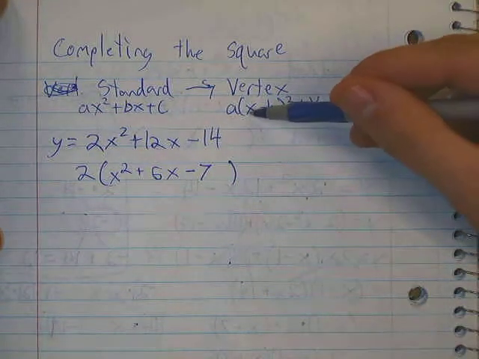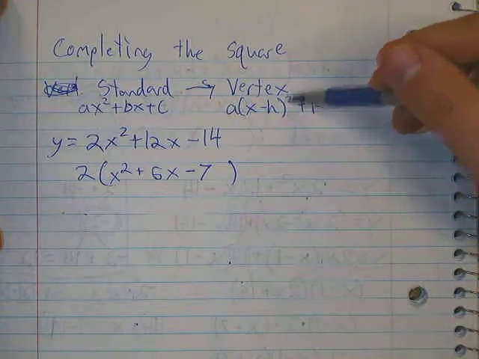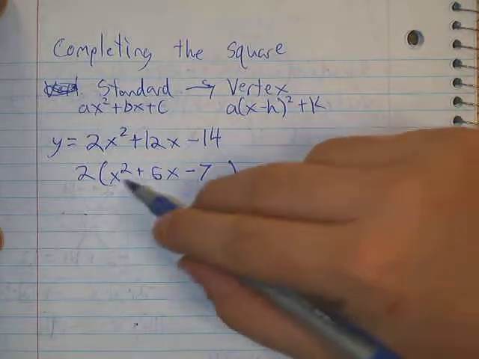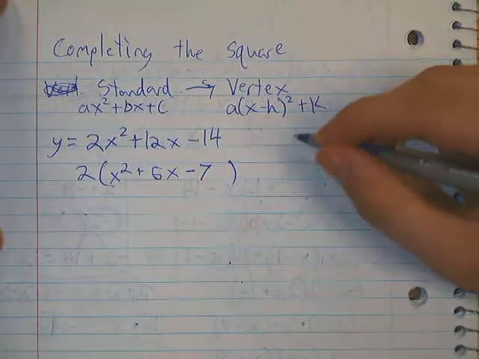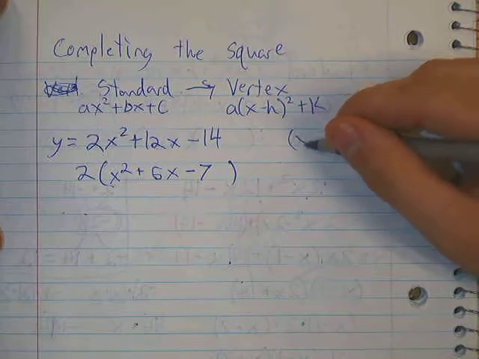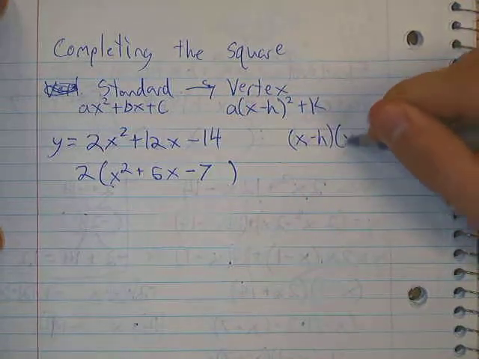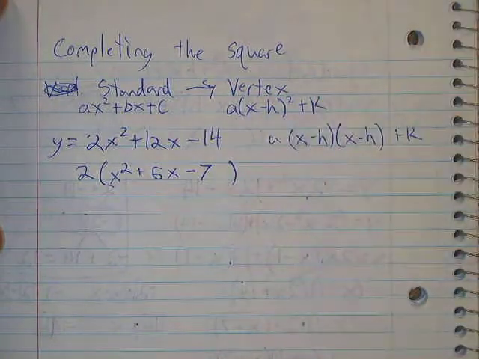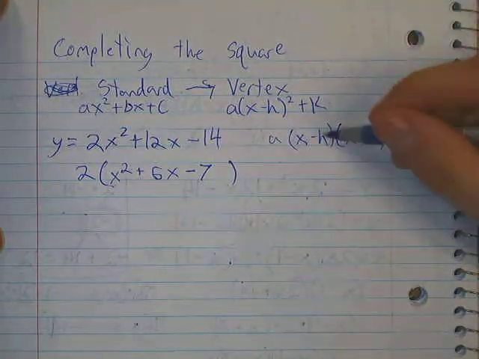My apologies. Now the goal here is to get to (x minus h) squared, or some set of factors that will be the exact same item. So x minus h times x minus h, with some number added out on the end and some number in here.